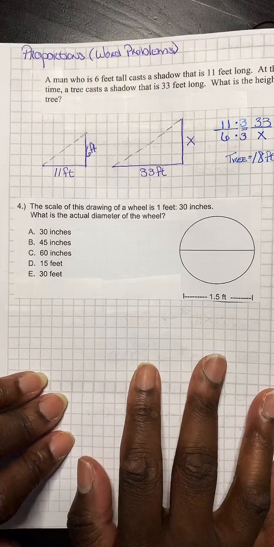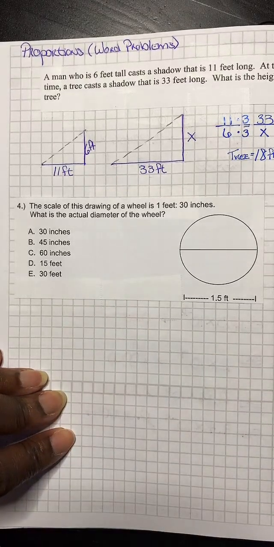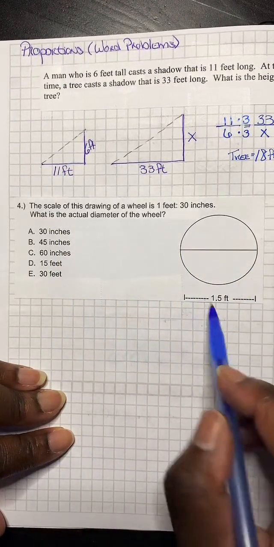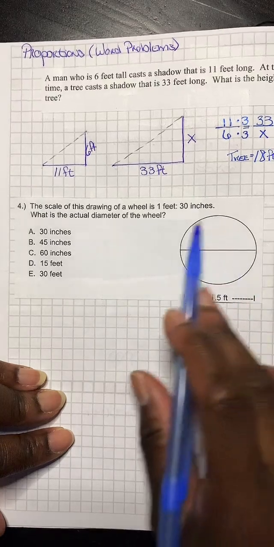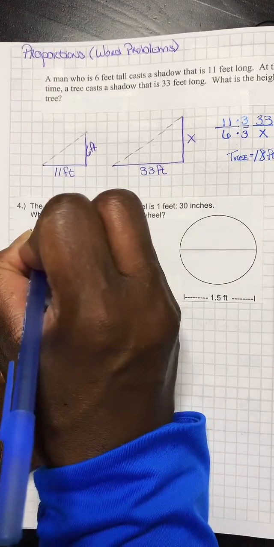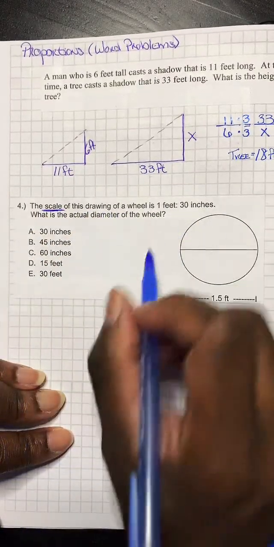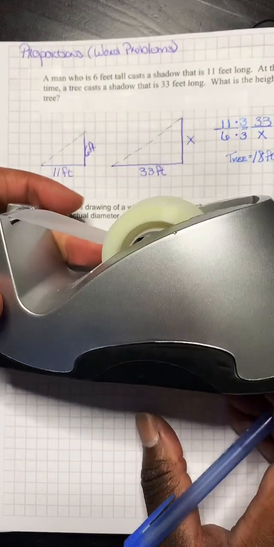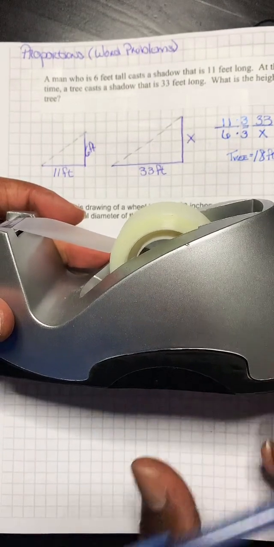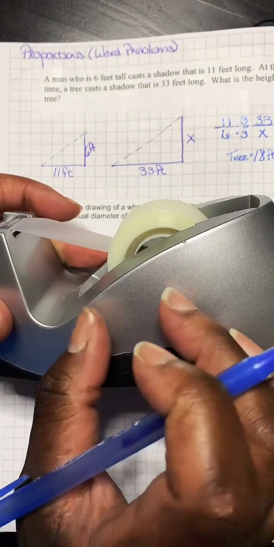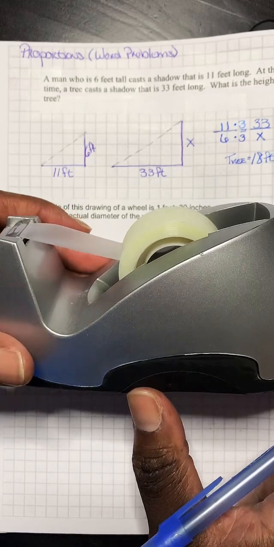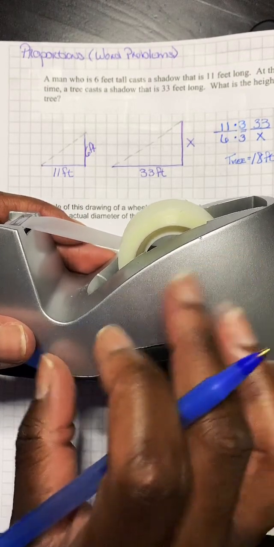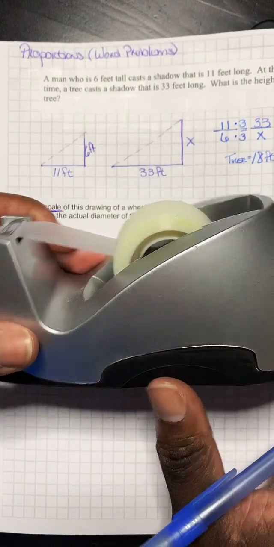Exactly. So we are trying to look at pulling information out. So we have the scale drawing. Okay, so we have the drawing of an actual wheel. But they're saying the scale drawing. Like if I wanted to draw a miniature version of my tape dispenser, I can make it either bigger or smaller. But there's a certain rate that I want to do. If I want to do it bigger, I'm going to be multiplying by whole numbers. If I want to make it smaller, I'll be multiplying by fractions.